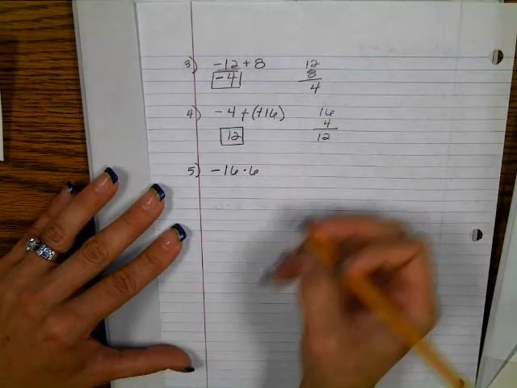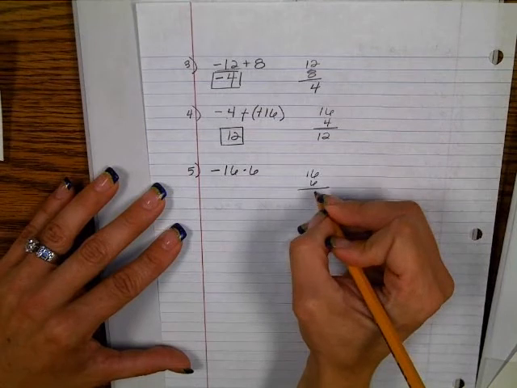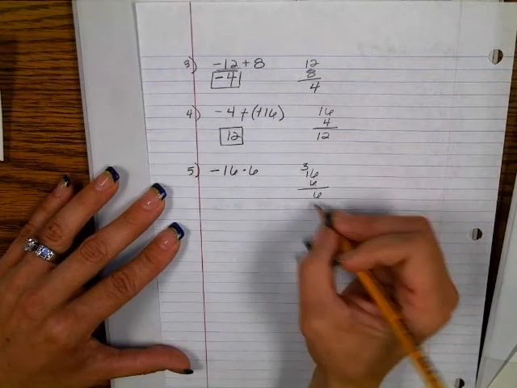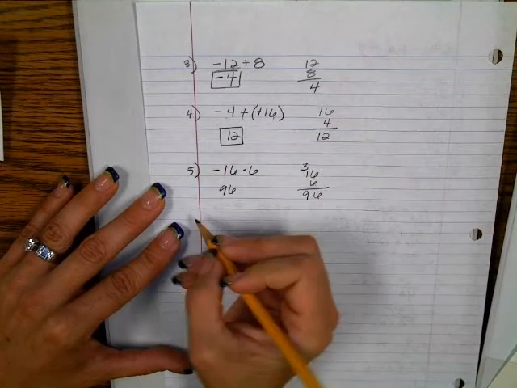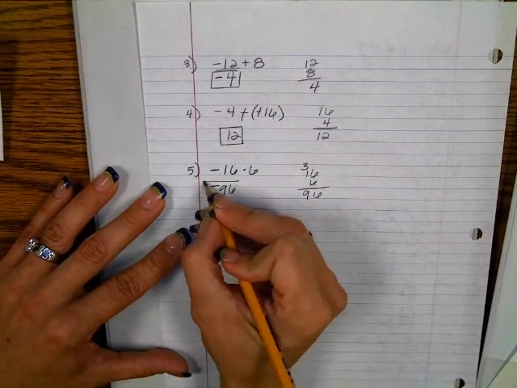So I was looking for some work over here that said 6 times 6 is 36, carry my 3. 6 times 1 is 6 plus 3 is 9, and I get 96. Now some of you dropped your negative. You have a negative times a positive, your answer has to be negative.